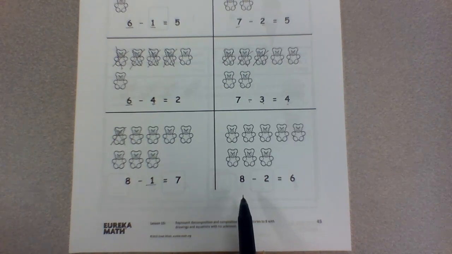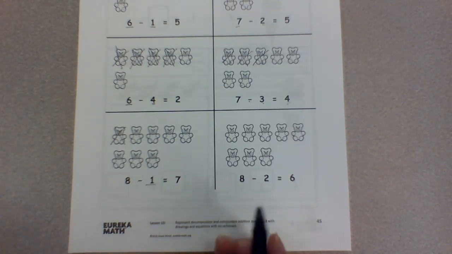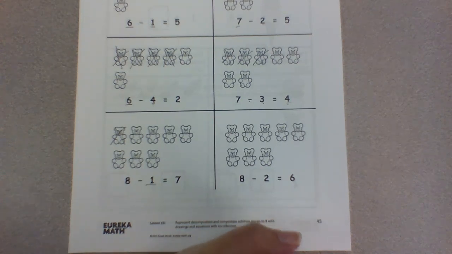Look at your final problem. Go ahead and work this problem on your own. Push pause, and when you are ready to find your answer, push play again.